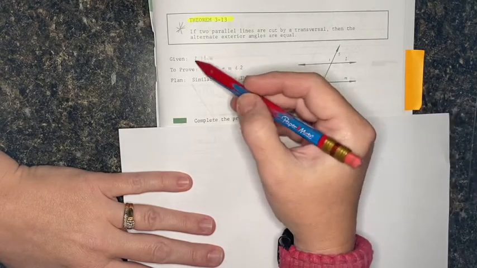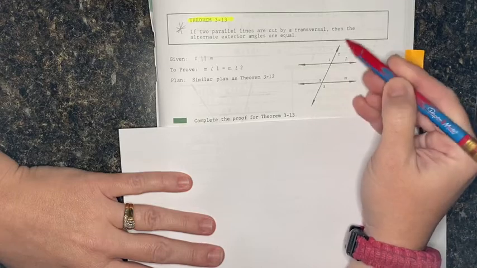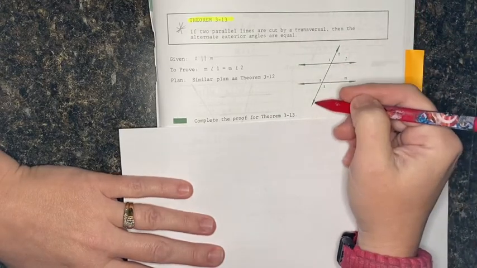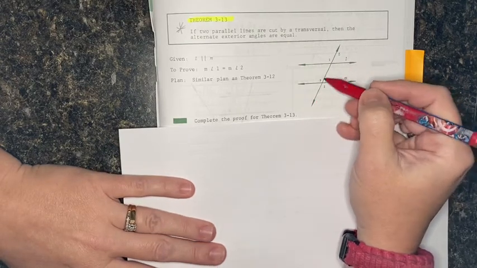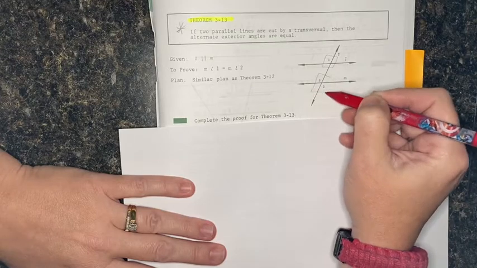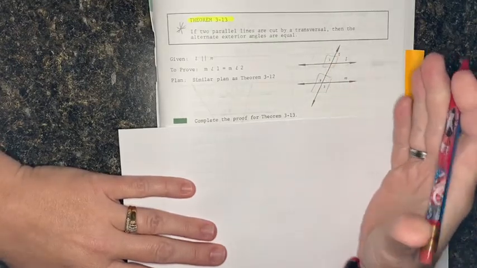Okay, so we've been given two parallel lines. Our drawing shows that it's cut by a transversal. We don't have to include that in our proof. It's just there in the illustration. And they want us to prove that angle 1 is equal to angle 2. Okay, and this proof is very similar to the one we just talked about, but I'm going to work through it with you.